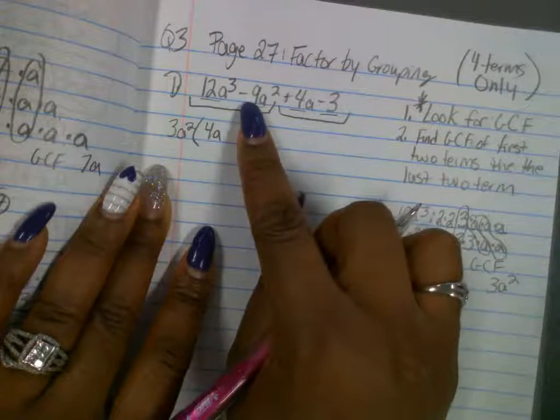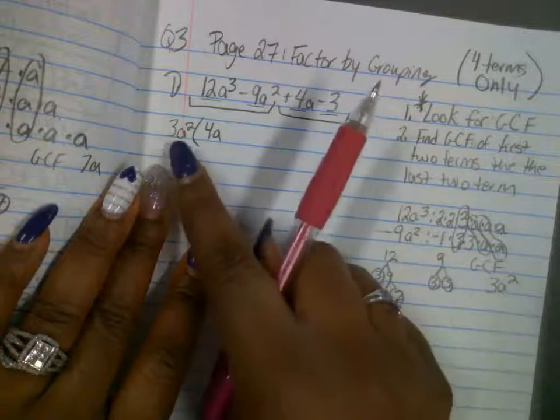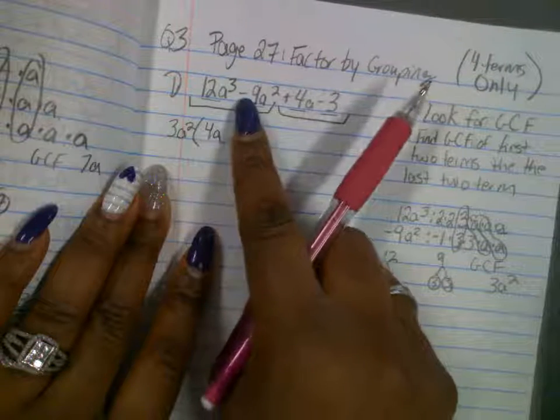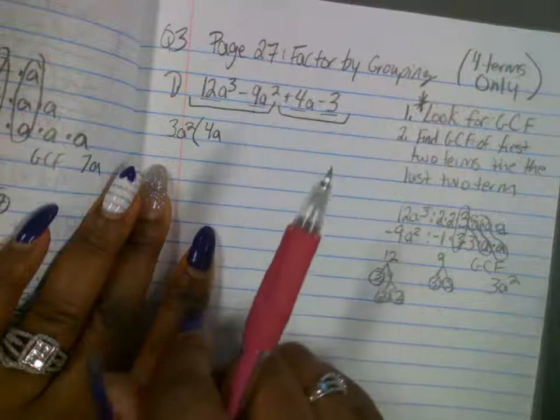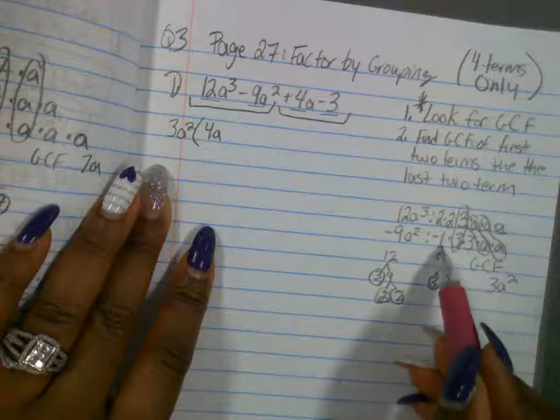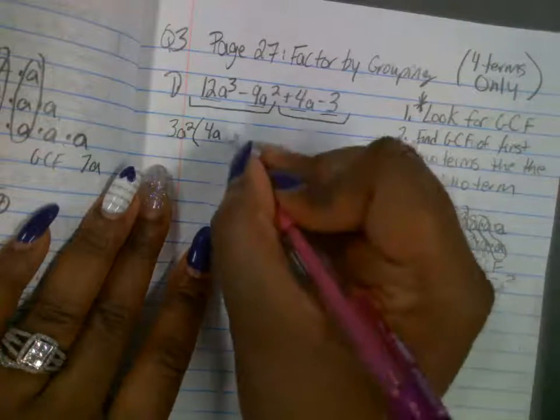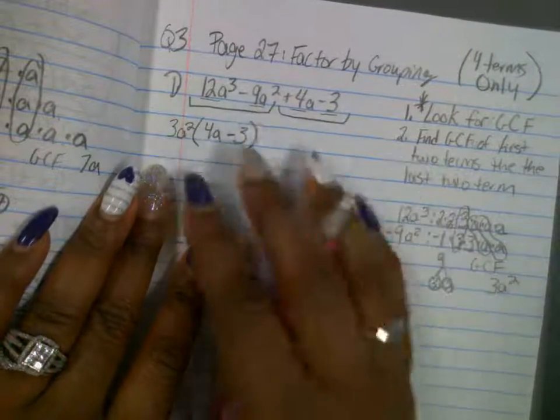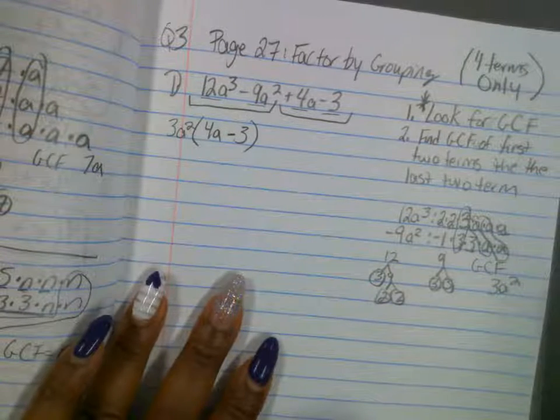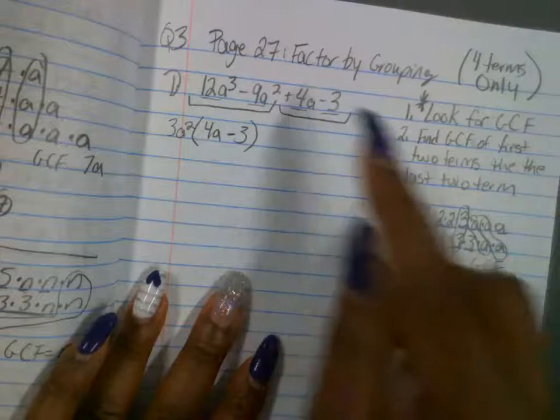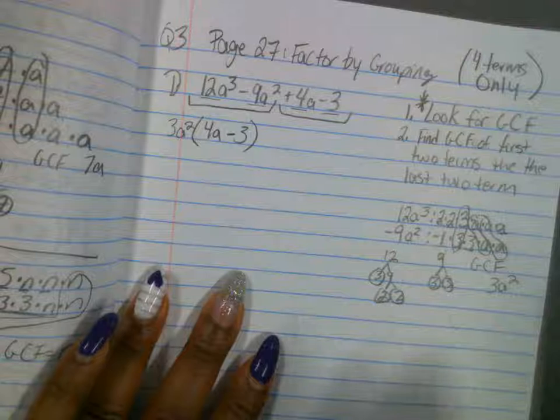So let's do this one now. All right, what can I multiply times this 3A squared to give me a negative 9A squared? Negative 3. Okay, negative 3. You see how negative 1 and 3 are left? So it's negative 3. So we've taken care of that. All right, so now let's find the GCF of the last 2 numbers.